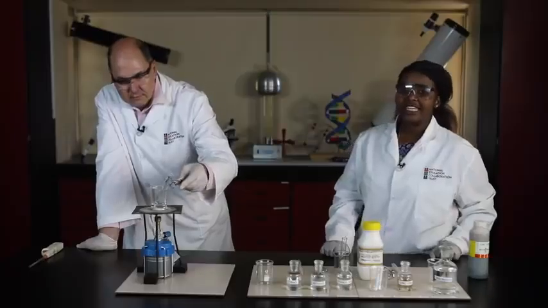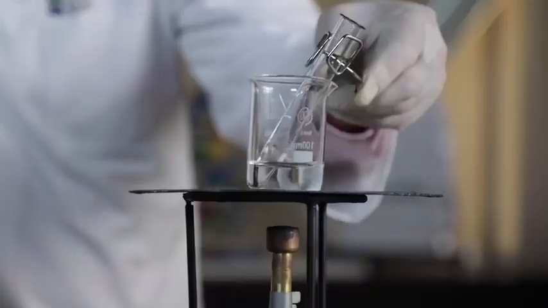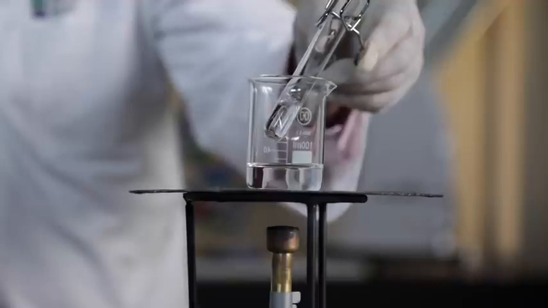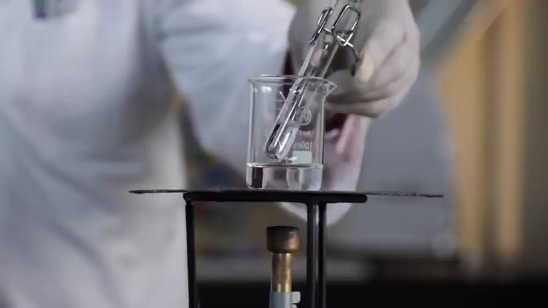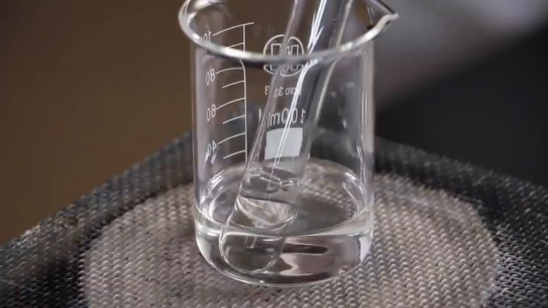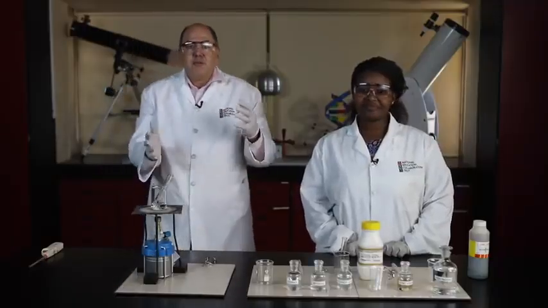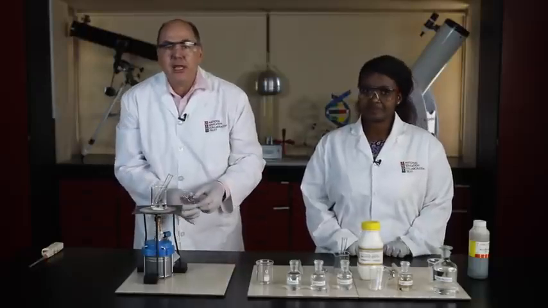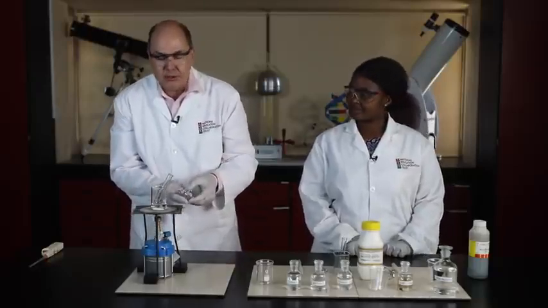Be very careful at this stage. If the contents of the test tube starts to boil, take the test tube out of the hot water and let it cool down slightly before returning it to the hot water. After about a minute in the hot water, we take the test tube out of the hot water and put it into an empty beaker to cool down.